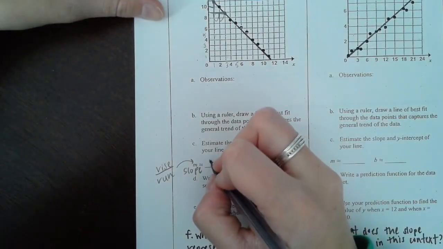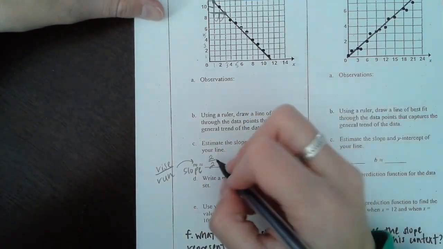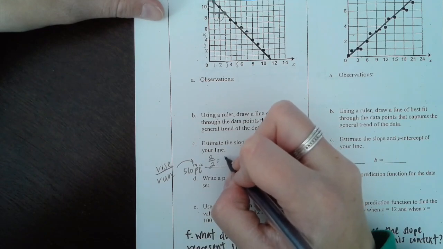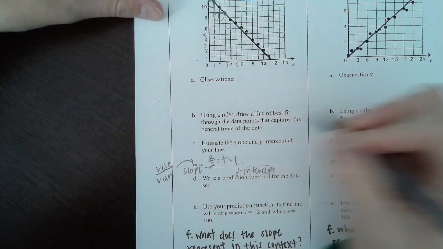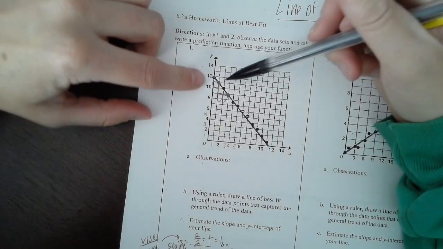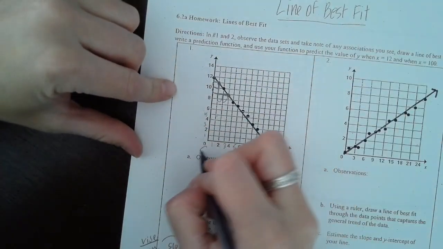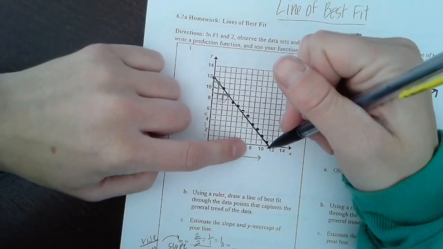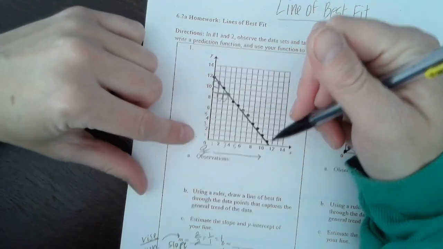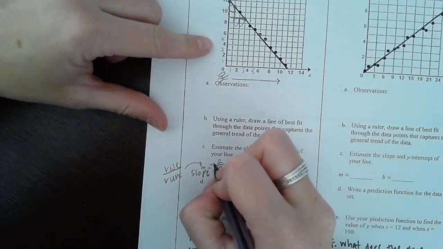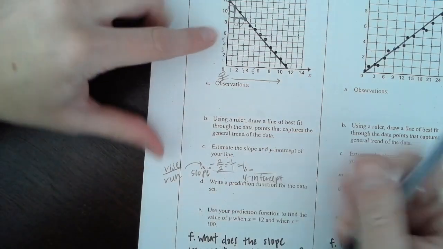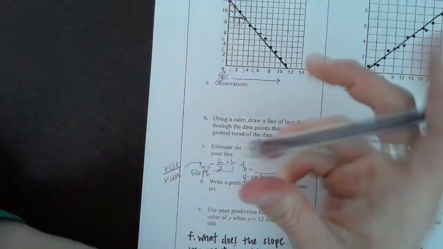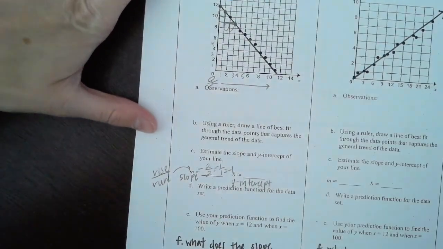So my slope is 2 over 2. Now remember, we want to reduce, so that would be 1 over 1, or just 1. Now, this slope is decreasing, so if I stand over here on the left-hand side and move from left to right, I'm going downhill. Downhill means decreasing slope. So when I have a decreasing slope, I need that cute little negative to follow through. So my slope is really -1 for this line of best fit.